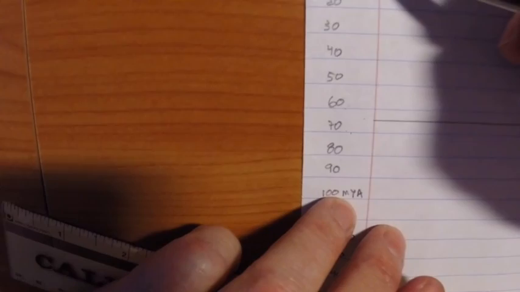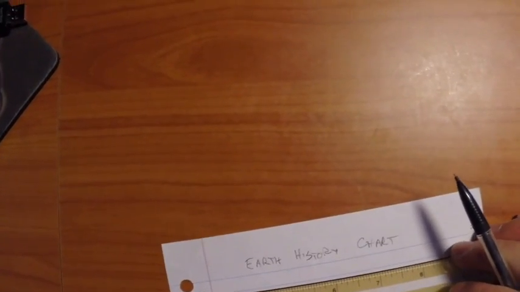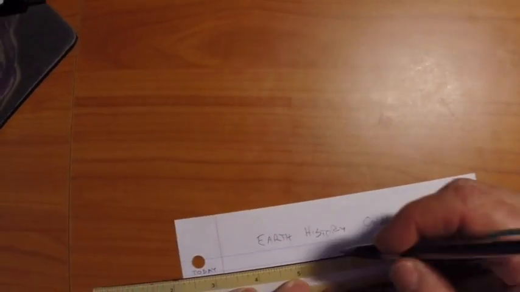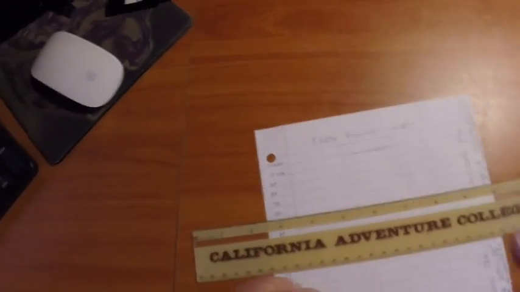So first of all, we need to find 1 million years ago, which is not going to be easy because this whole line from today to 10 million years ago, wow, I got to go just 1/10 of the way down. So I'm almost all the way up at the top of this line, and I'm just going to make a small mark like that. That's 1 million years ago.